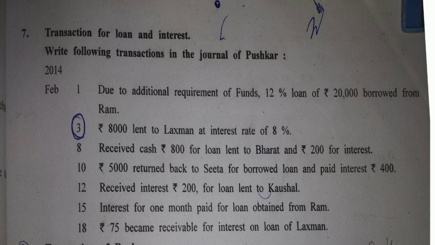Moving towards the second journal entry, on 3rd of Feb, Rupees 8,000 lent to Lakshman at interest rate of 8%. First of all, try to understand the meaning of this transaction. They say that the amount is lent to Lakshman. That means here the loan is given. In the first transaction, the loan is taken from Ram. Here the amount is lent to Lakshman. That means the amount is given to Lakshman as a loan. So obviously cash goes out. Credit what goes out. 8,000 lent to Lakshman. Who is the receiver? Lakshman is the receiver.